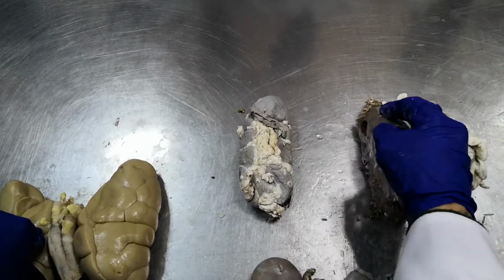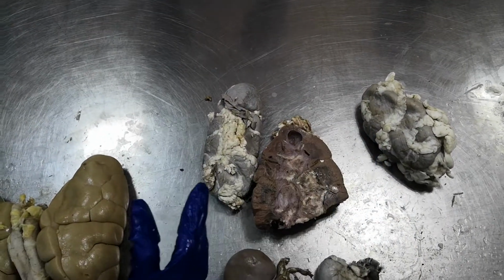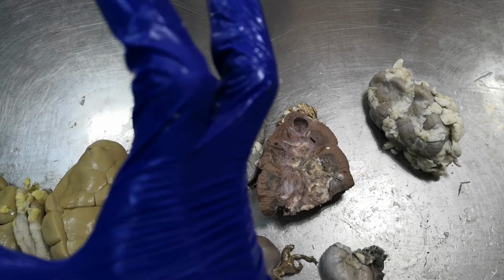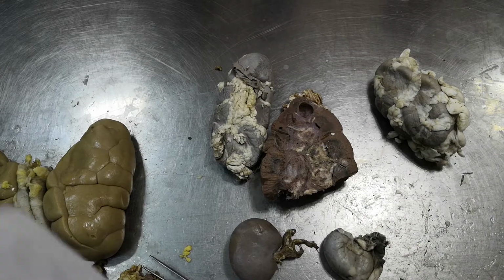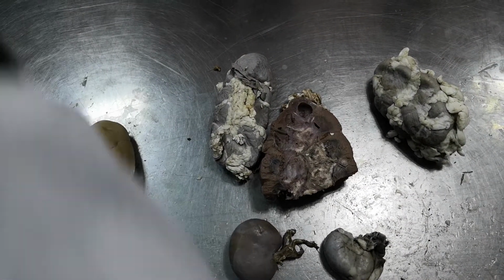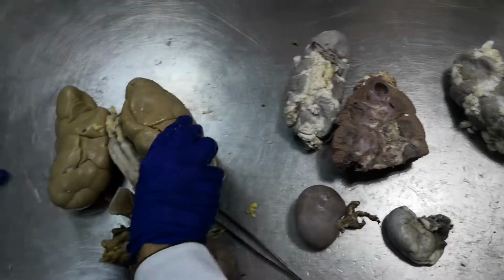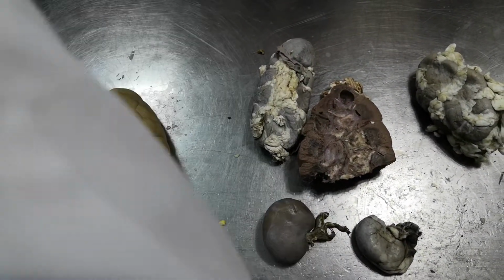Instead of that it has many calyces، كوس، minor calyces و major calyces. Minor calyces drain into major calyces، cranial و caudal، and then directly drain the urine into the ureter.